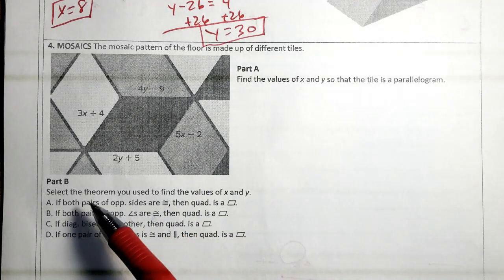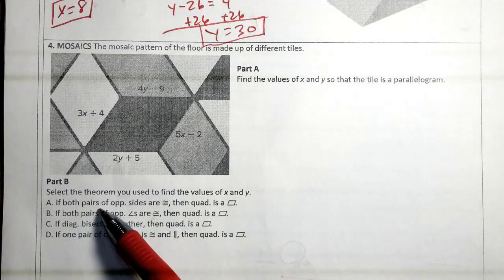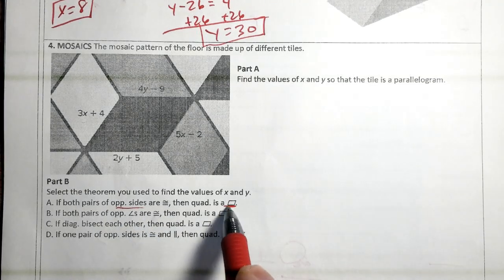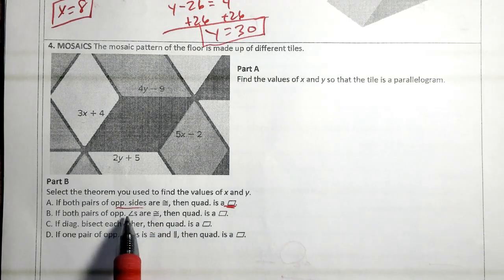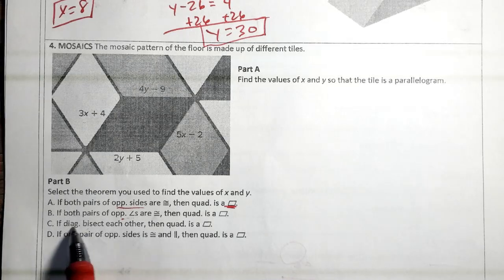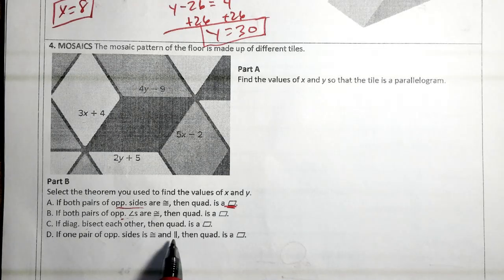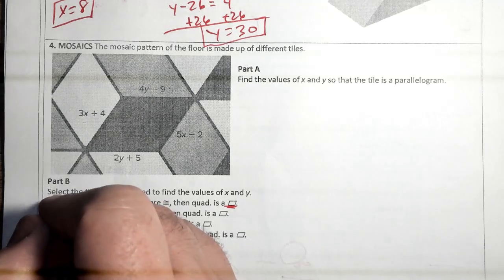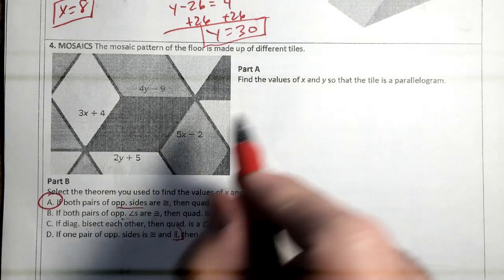Down here it's asking us to select the theorem. A says that opposite sides are congruent and the quadrilateral is a parallelogram. We're not looking at angles, we're not looking at diagonals, and we don't know if they're parallel or not. So it's going to be that once we prove this.